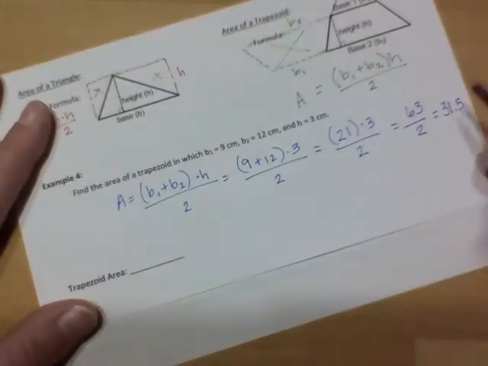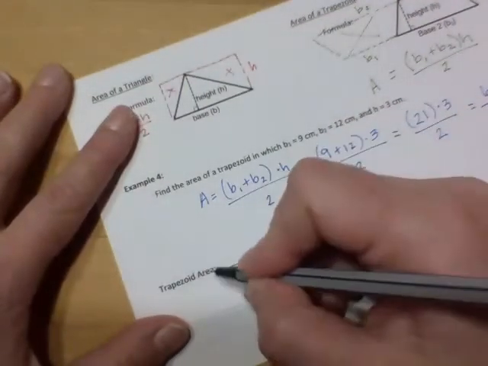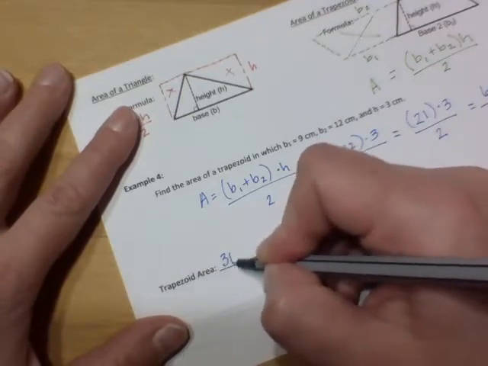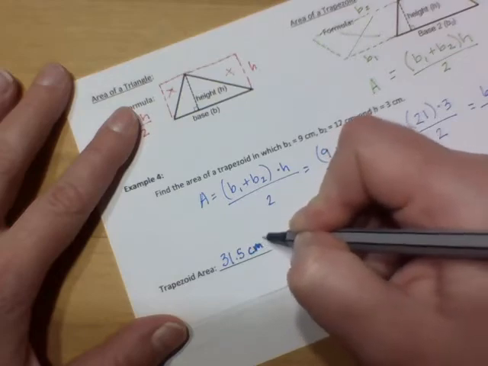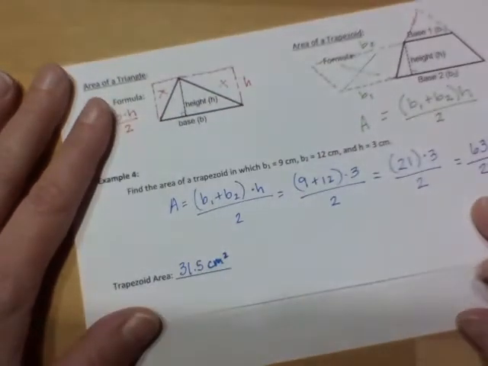All right, so 31 and a half, and notice all of them are in centimeters, and we are finding area. So 31.5 centimeters, as the others are, but then squared because it's area.